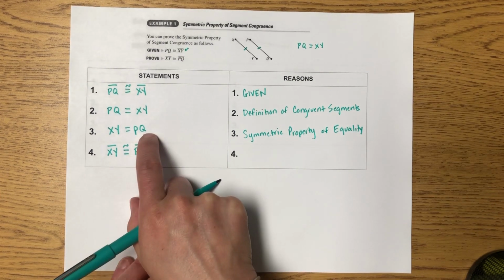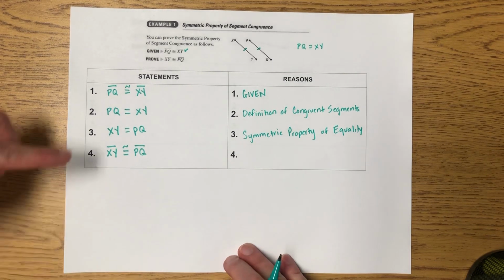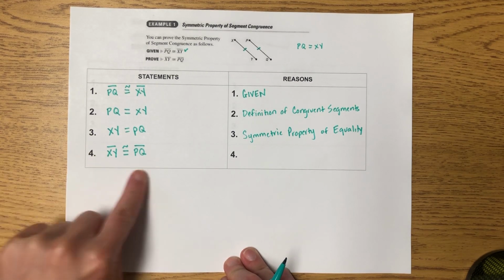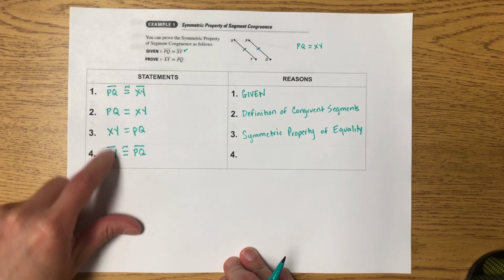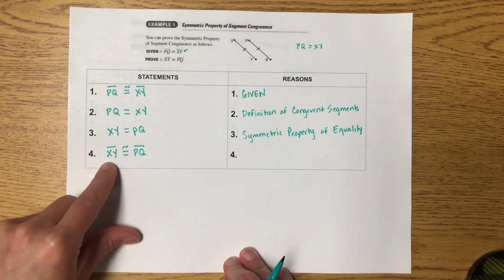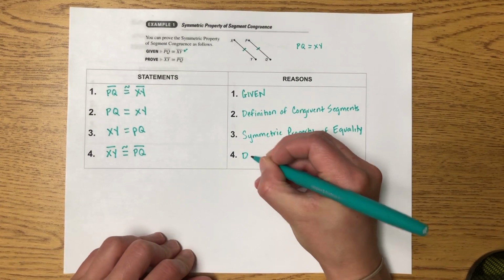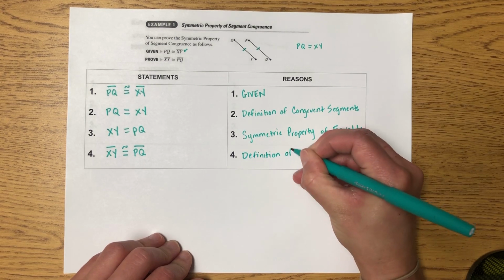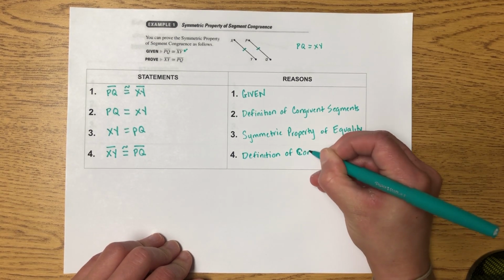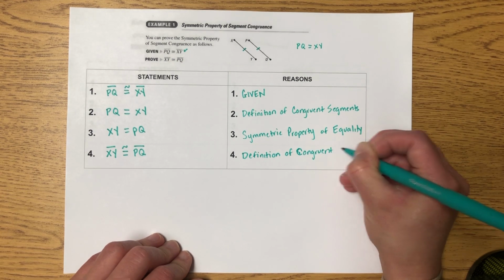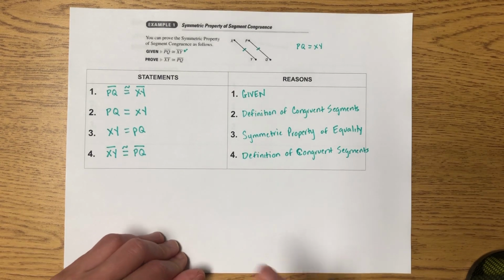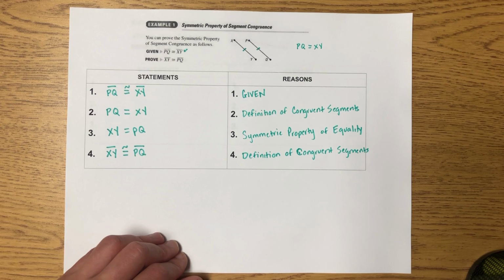And now from here to here, how do we move from where the lengths are equal, but now the line segments are congruent? Well, if we know that the lengths are equal, we're working backwards here from the line segments are congruent, then your reason is the definition of congruent segments. And that is proving that two segments are congruent using the symmetric property.